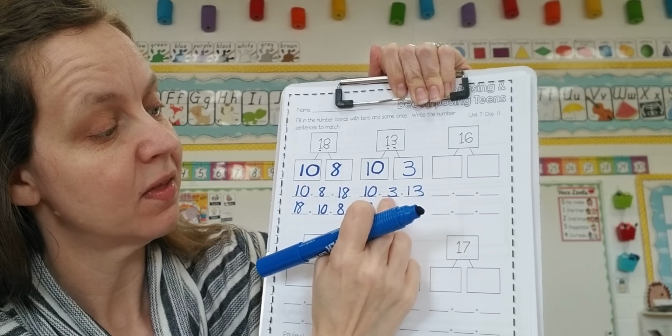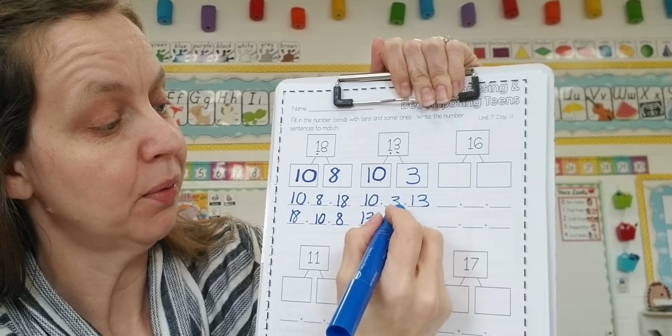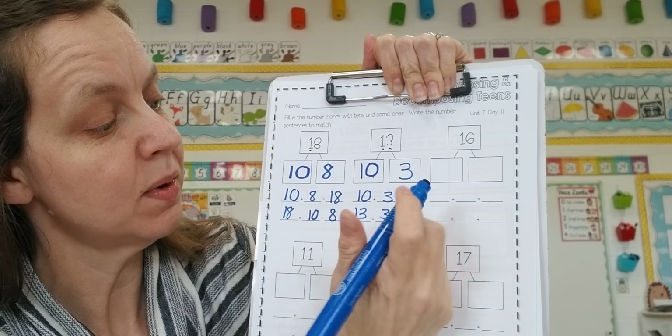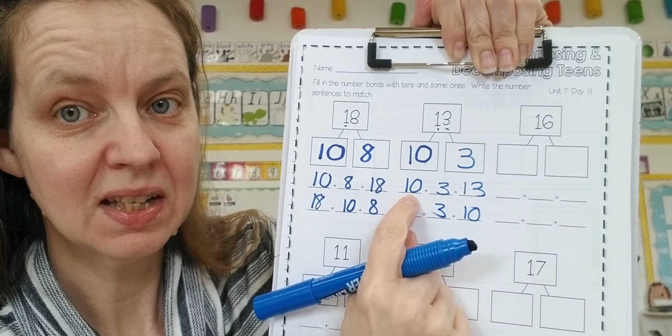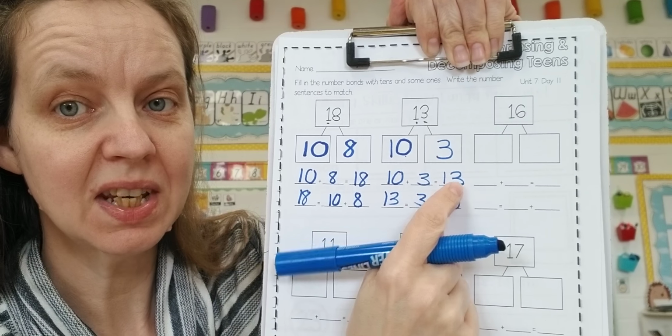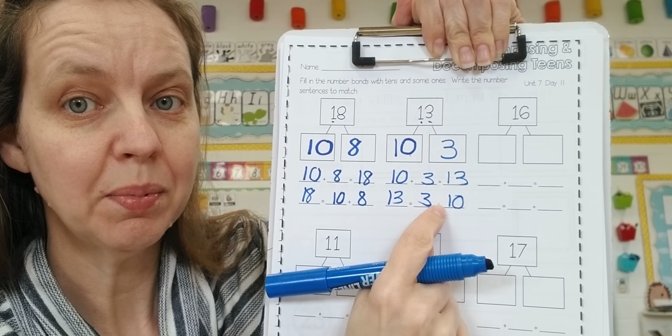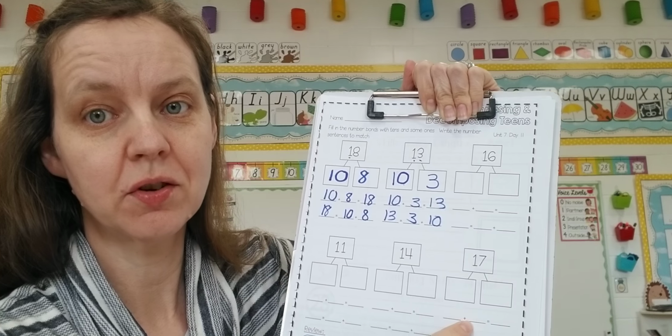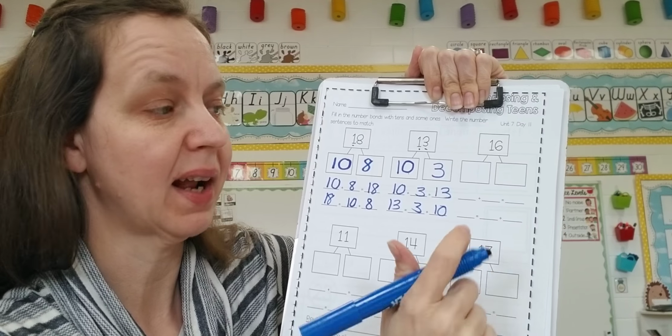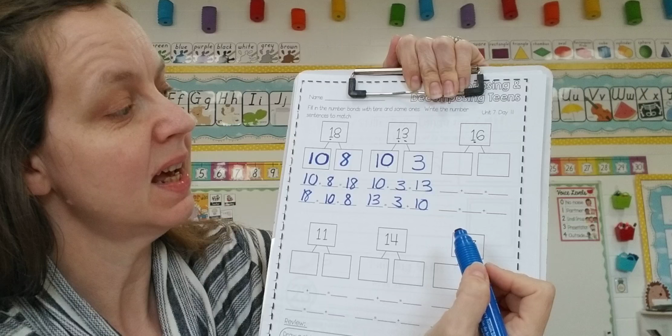13. What's next? 3. And what's the last one? 10. All right, let's read those number sentences. 10 plus 3 equals 13. 13 equals 3 plus 10. Let's do one more together, and then I'll give you a chance to do some on your own, and we'll correct it together. Okay, how many tens?